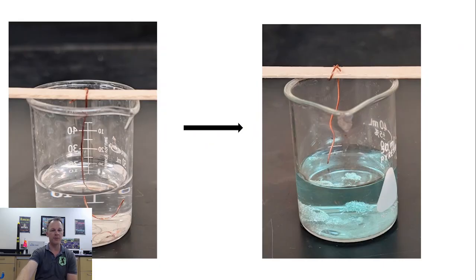All right, so you did the experiment and hopefully you noticed some changes. What kind of changes did you notice? Most people noticed that the copper turned black first, and then little white crystals started growing on it.